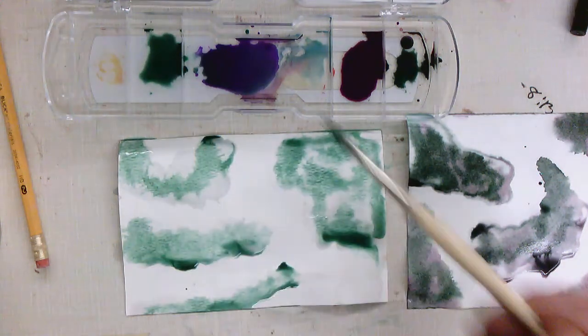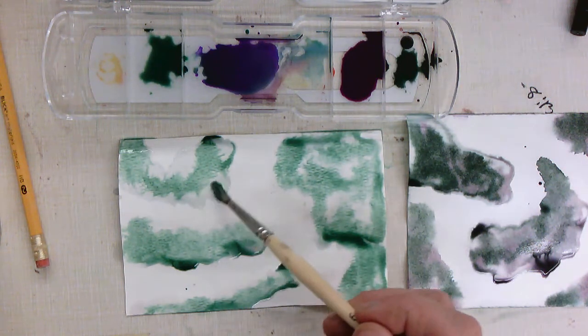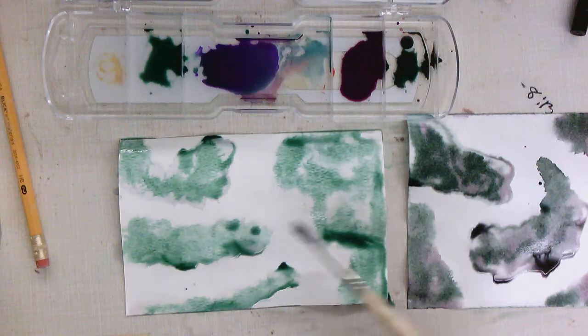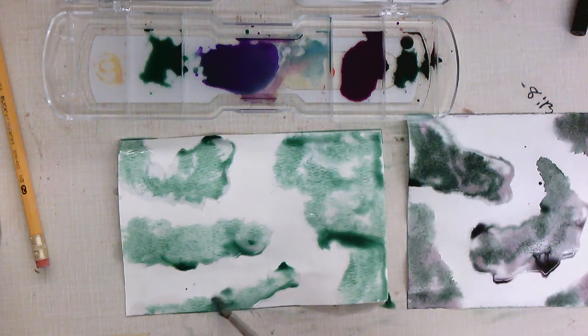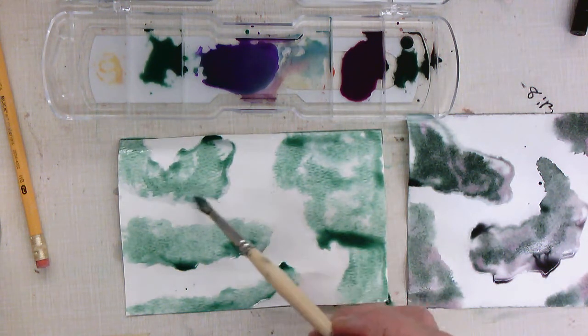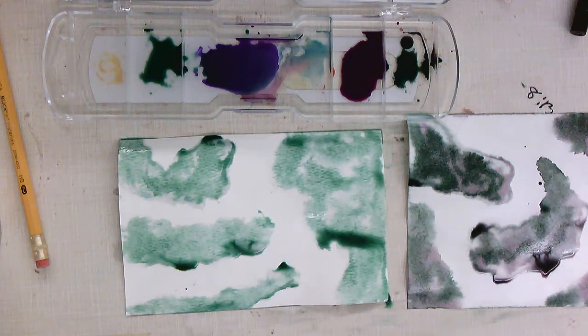You just want to move this around and have some puddles. This should be really, really relaxing, like zero pressure. You're just putting paint on here and not really caring where it goes. Just have about 50% of the paper covered.